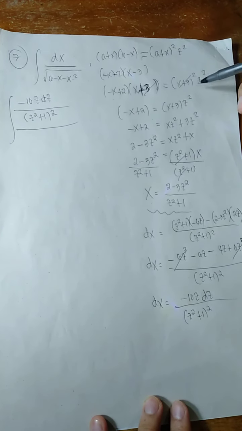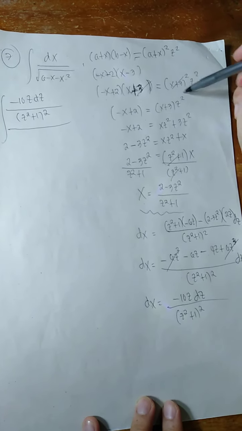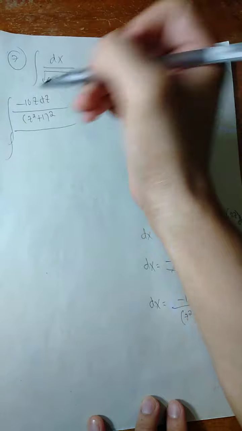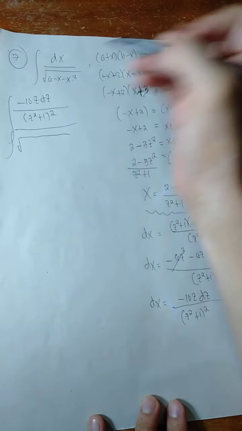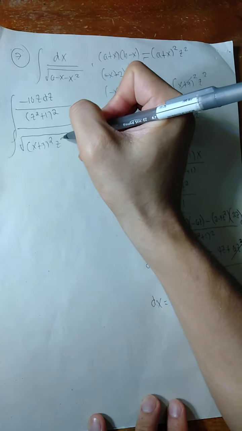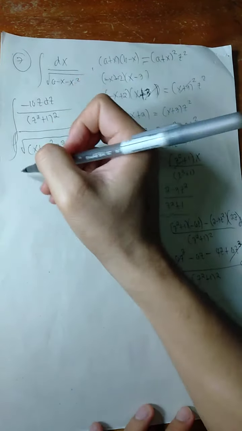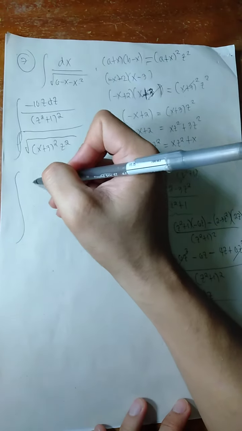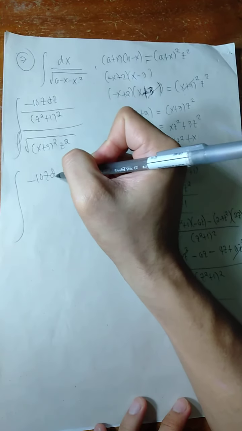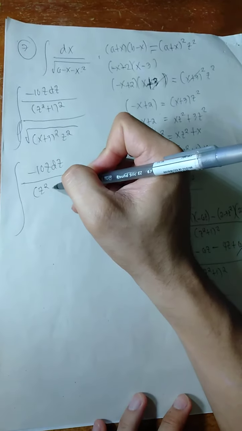So, ito pala. Ayan. Saan na siya? Ito. So, square root of x plus 3 squared c squared. So, pwede mong tanggalin ngayon yung square nito. So, becomes integral of negative 10z dz all over z squared plus 1 squared. So, cancel out na yung 2 niya, syempre.